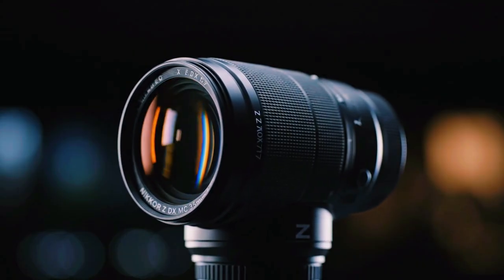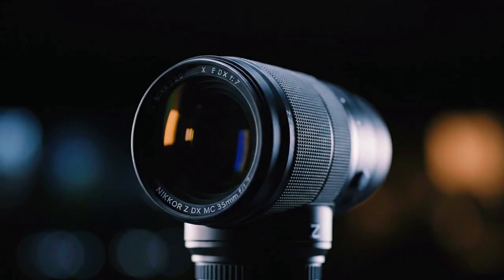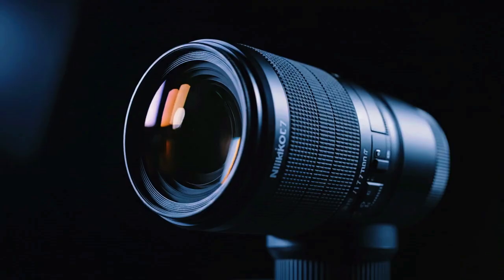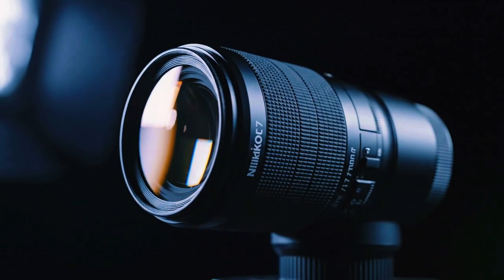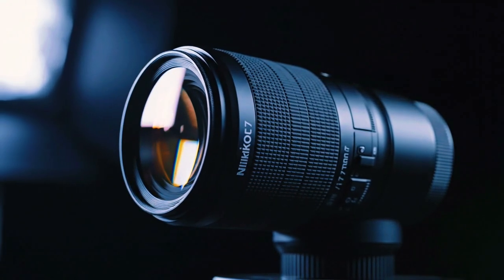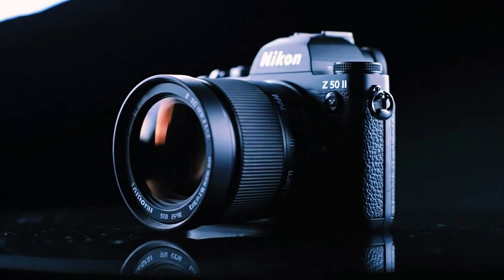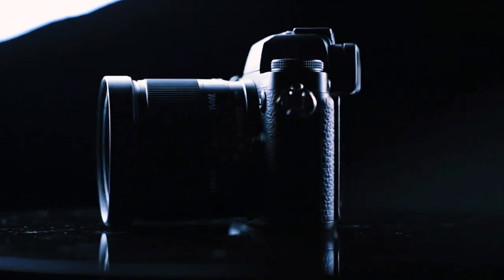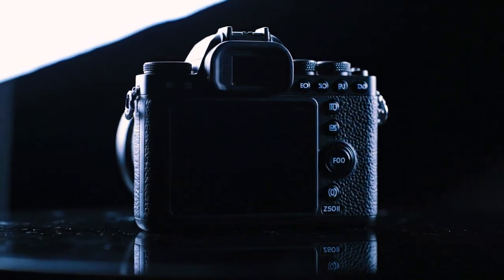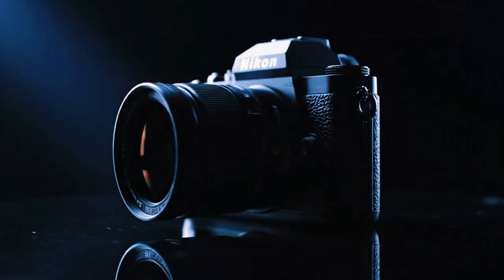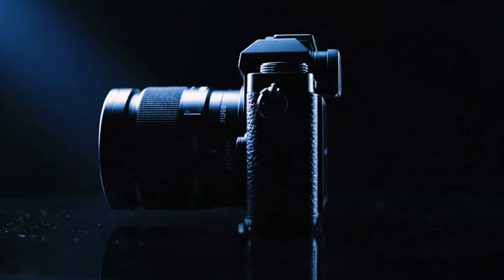Are you leaving amazing photos on the table? This might be happening because you misunderstand your lenses. Specifically, your f1.8 and f2.8 lenses. Thinking f1.8 is always better? Think again. This video is not about technical specification sheets. It is about real-world shooting with your Nikon Z camera.